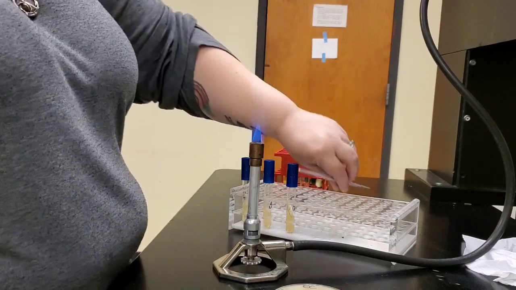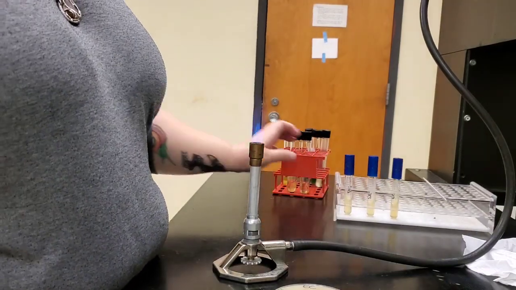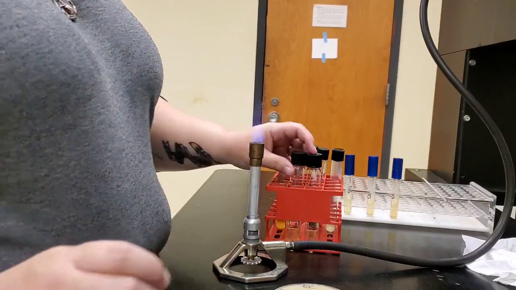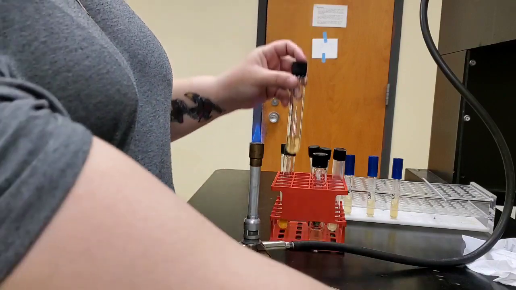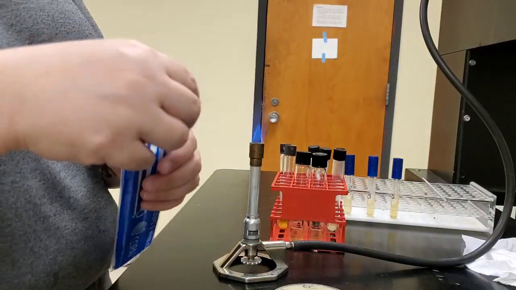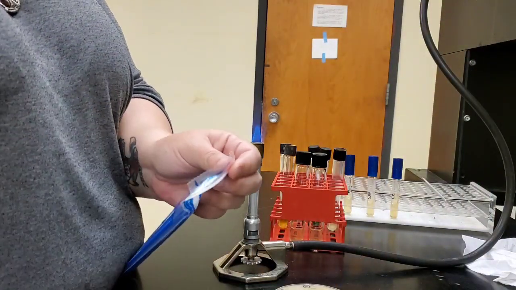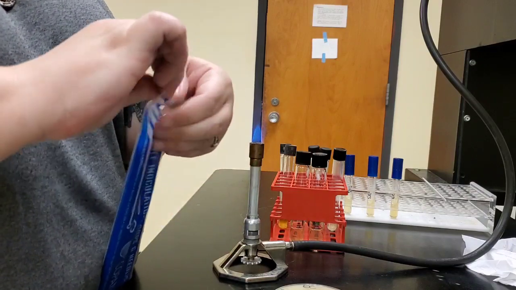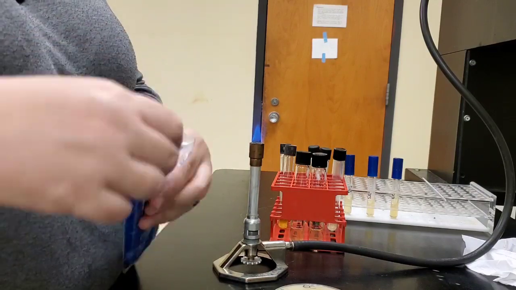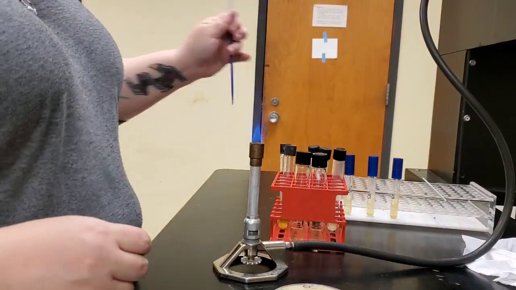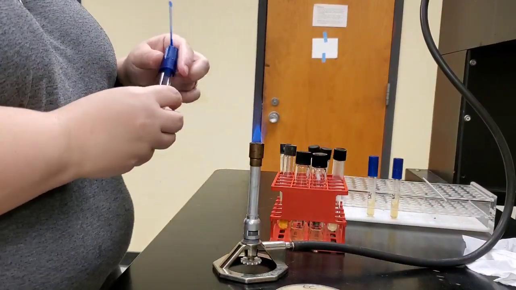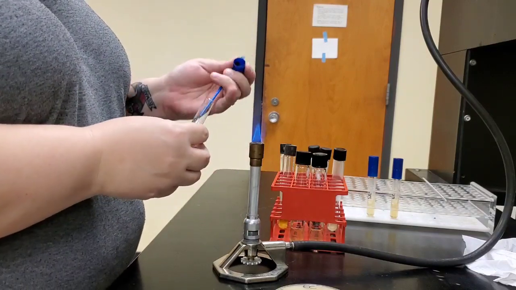Now for our nutrient gelatin. Because this is a solid medium, we use a plastic applicator stick to stab the medium with the organism so that the organism gets down into the medium and can grow. So for this one, we're using Bacillus subtilis.